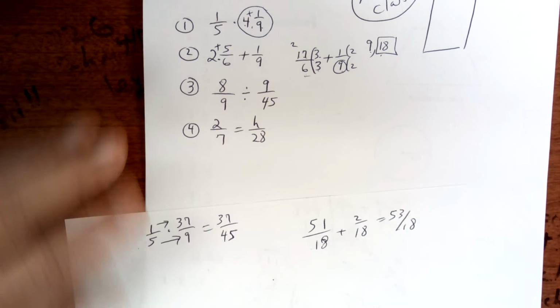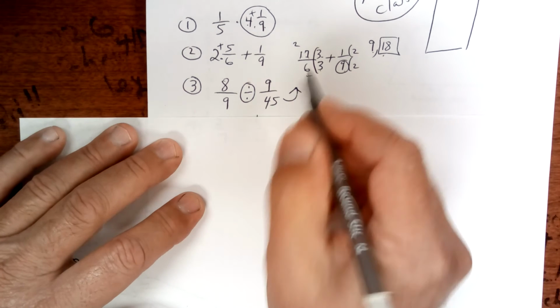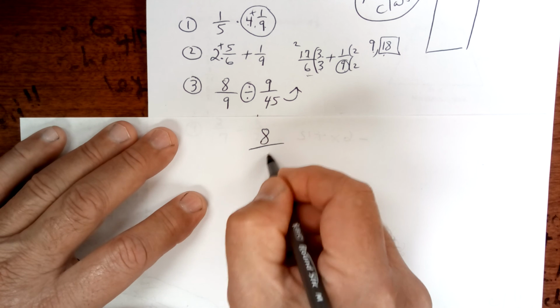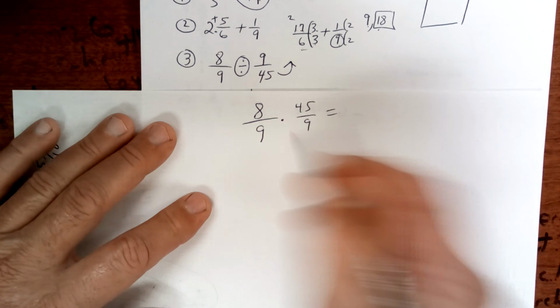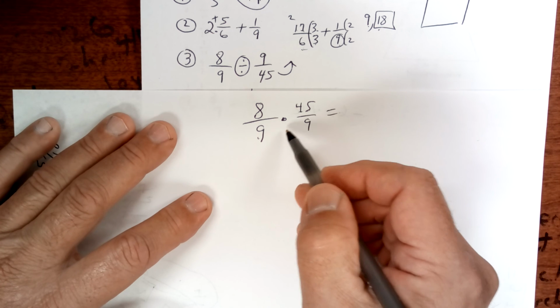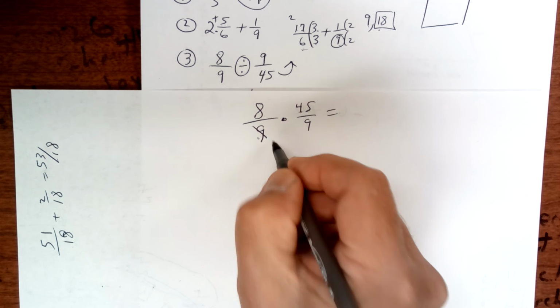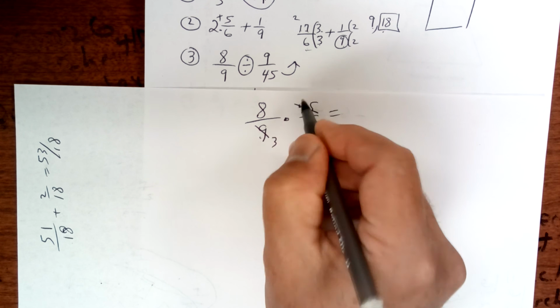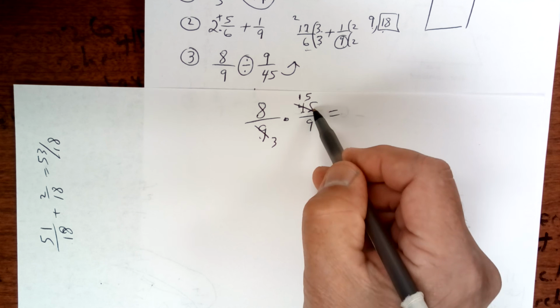This one right here is division, so you got to flip this one over first. Don't try to reduce, okay? So you get 8 over 9 times 45 over 9, and then you can try to reduce as long as it's times. I can technically reduce this. 3 goes into 9 3 times, 3 goes into 45 15 times.